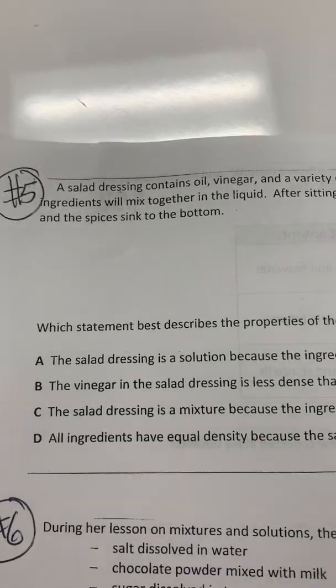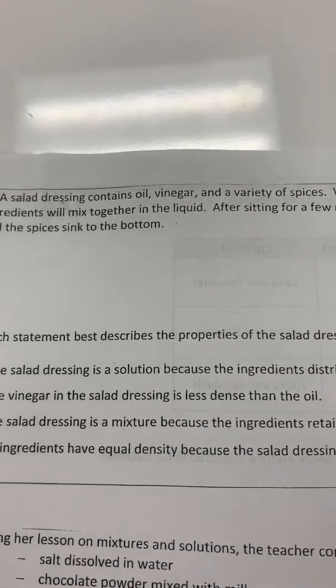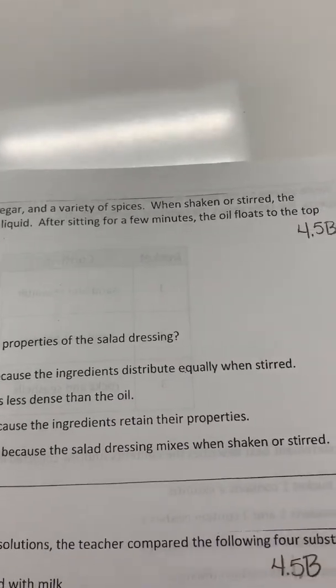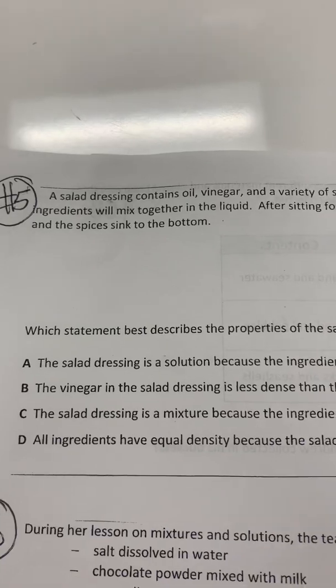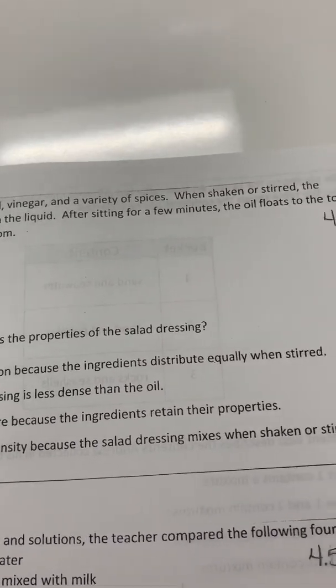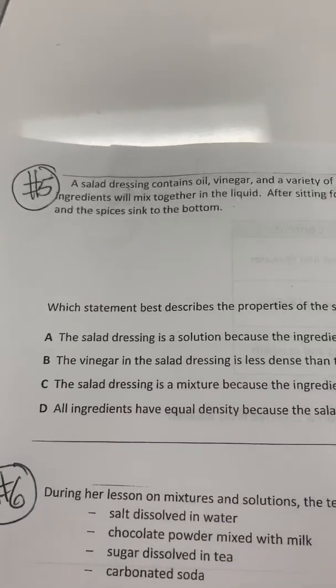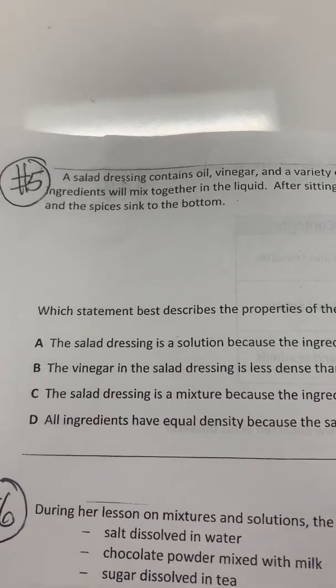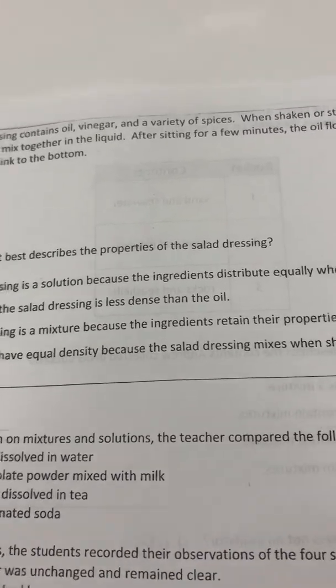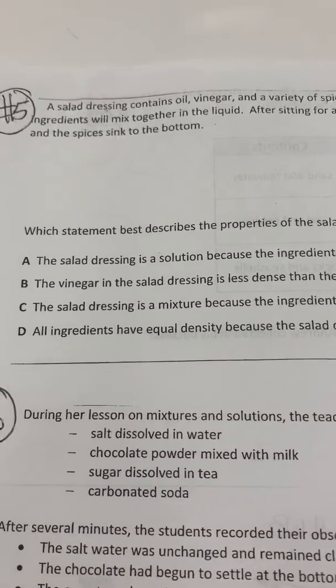Number 5 says, salad dressing contains oil, vinegar, and a variety of spices. When shaken or stirred, the ingredients will mix together in the liquid. After sitting for a few moments, the oil floats to the top and the spices sink to the bottom. Which statement best describes the properties of the salad dressing?